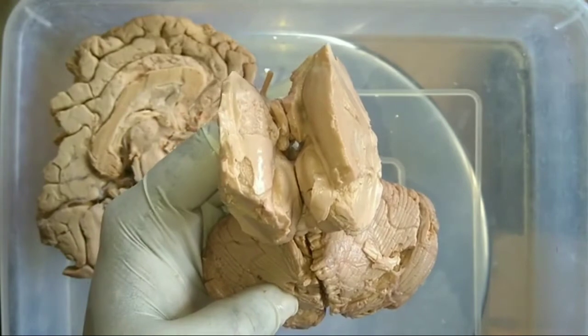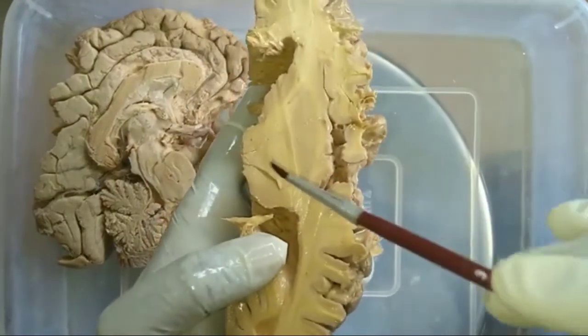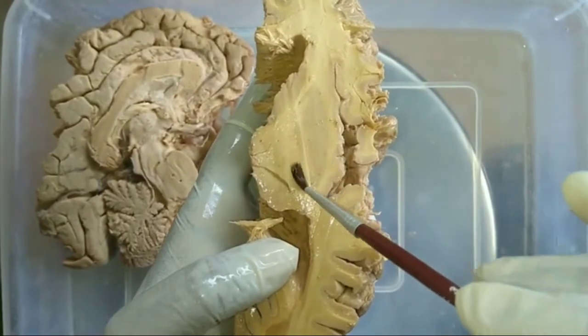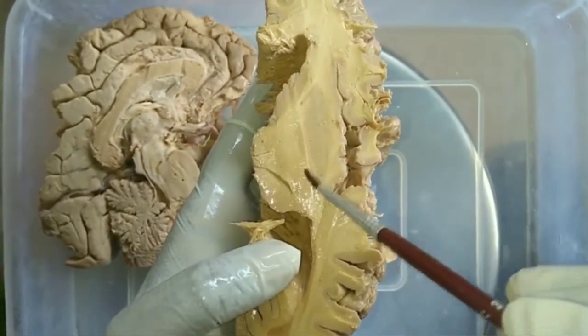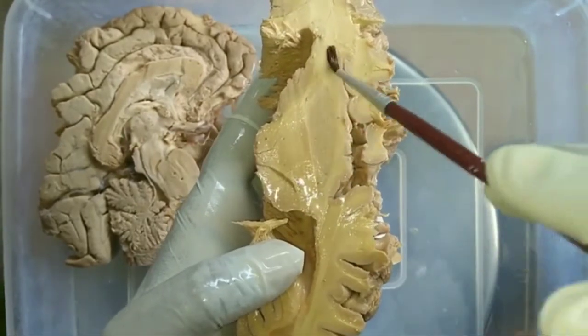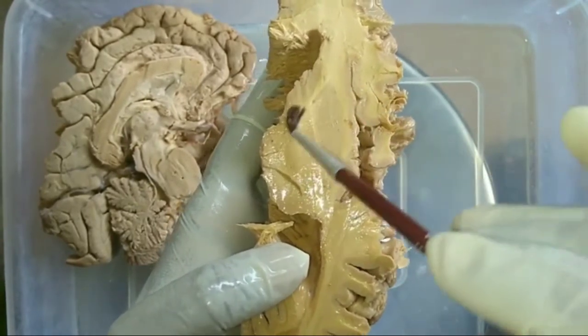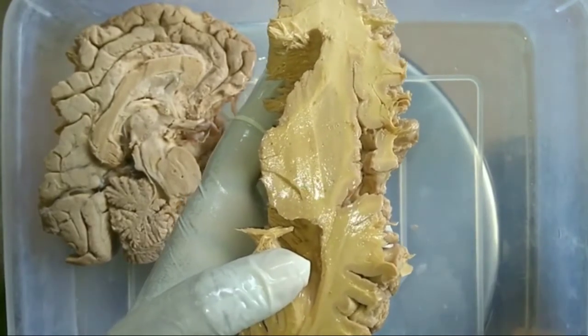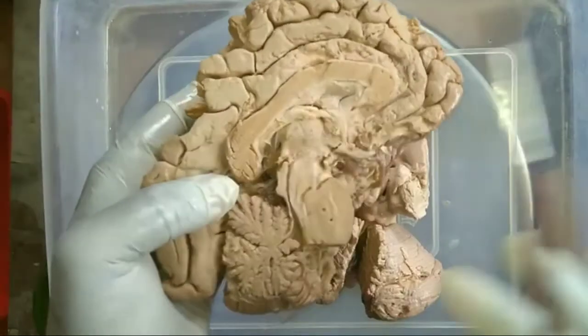Here it is very clearly seen. In this section you can see the thalamus, which is related to the posterior limb of the internal capsule, the V-shaped internal capsule. Even the lentiform nucleus is seen very well. So that is the thalamus, and it is related to the internal capsule.